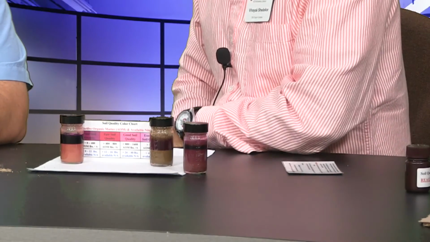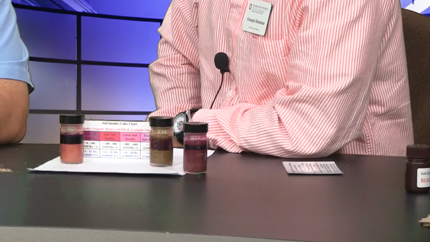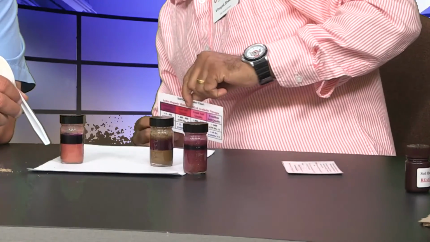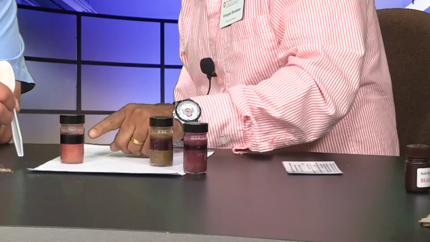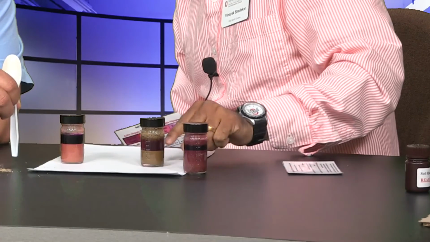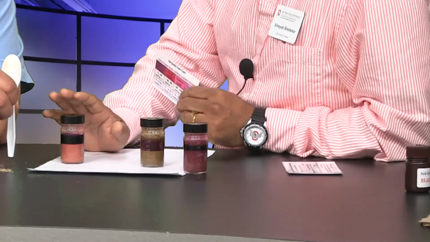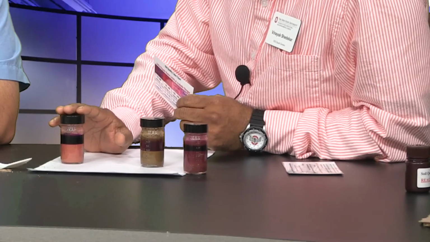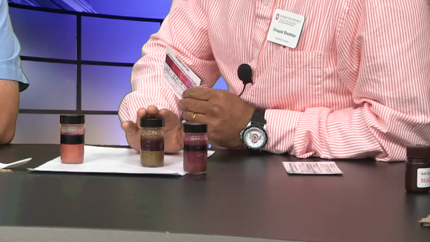So we're looking at these 2 soils, and they don't look too good, do they? So you can see this particular soil has a little more darker color compared to this one. So you can definitely tell that this soil has less carbon or organic matter compared to this one.